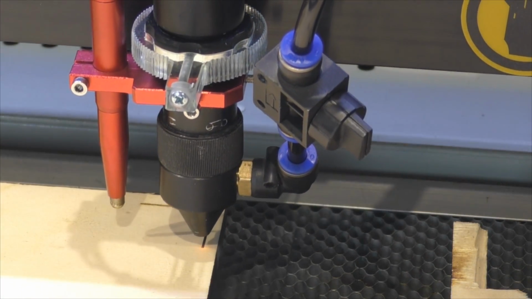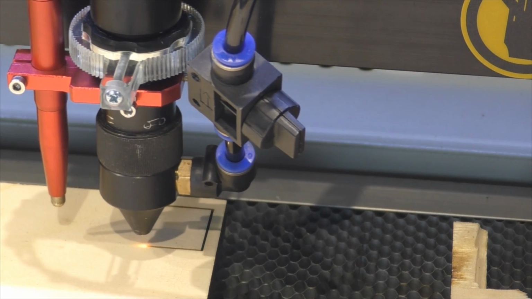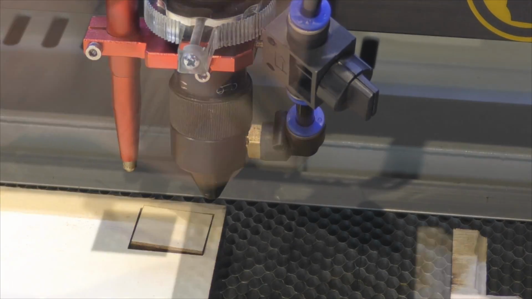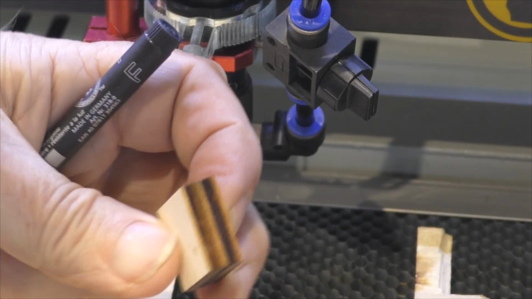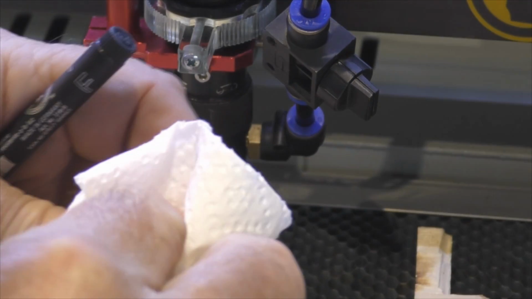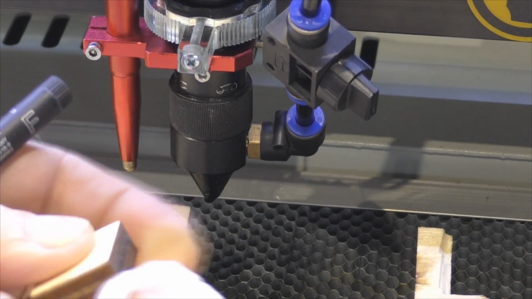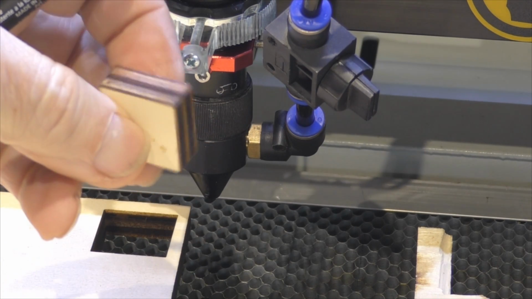and that looks like it's cutting through very cleanly because we've got no browning on the surface. We'll just check the edge, and we'll check it with the tissue, and we appear to have virtually no browning at all on it. It's a lovely clean edge.